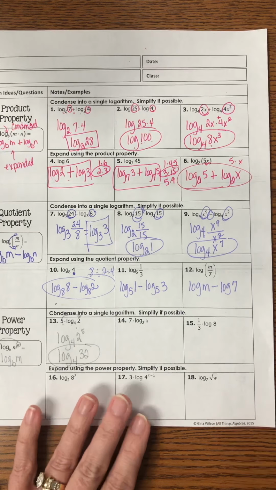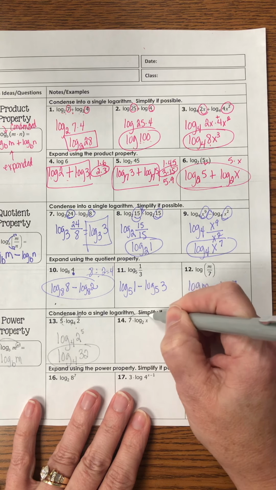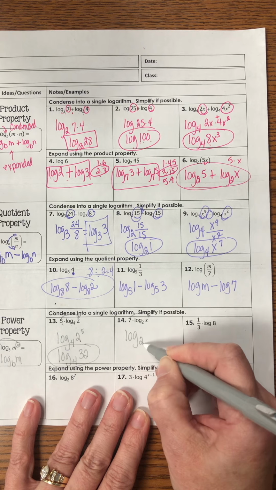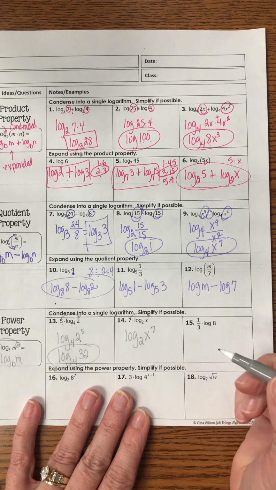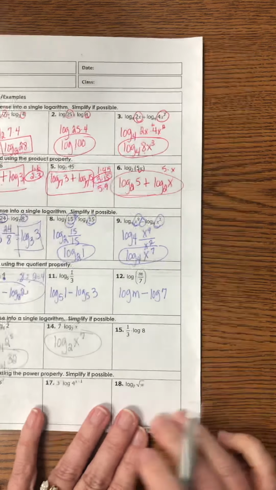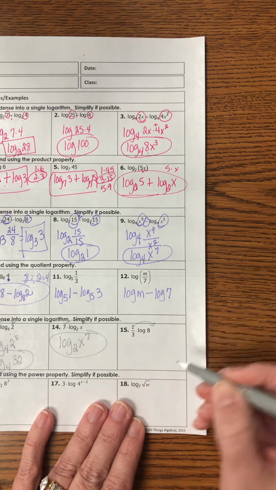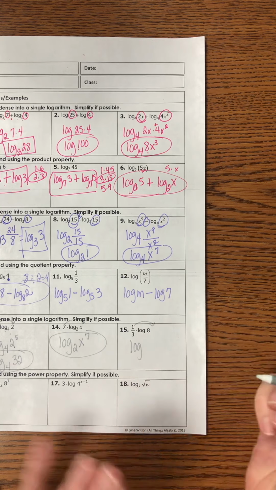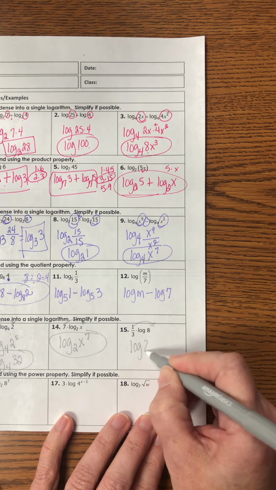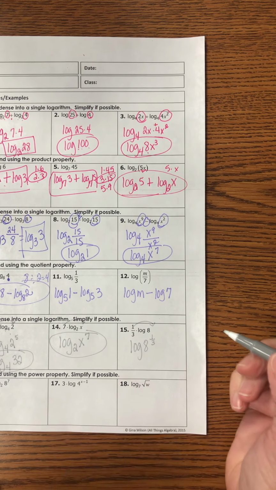Okay, now on this one, again, just bring this over as an exponent of 7. So we'll have log base 2 of x to the 7th power, and there's nothing you can do to simplify that one. Okay, here we go again. Bring this up here, and this will be log base 10 because we don't see a base, so that's our common log of 8 to the 1/3.